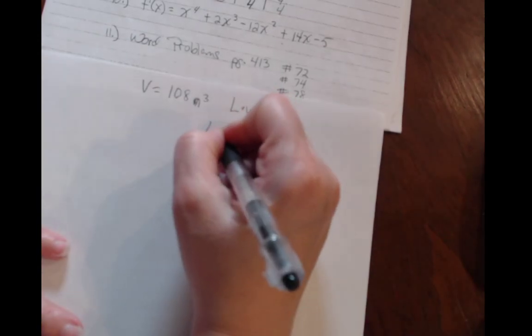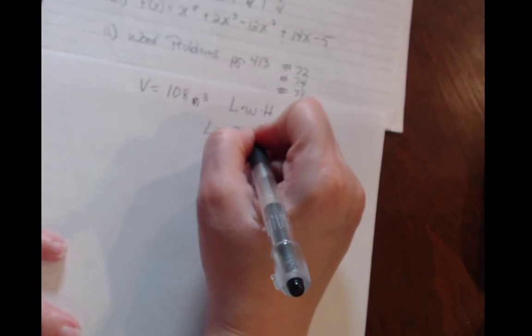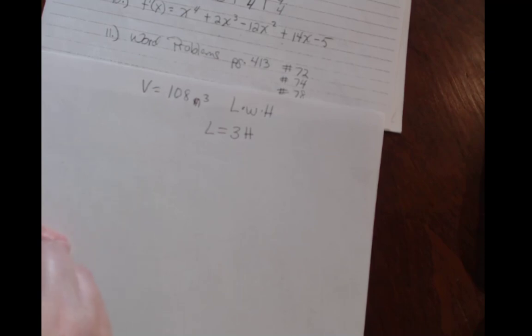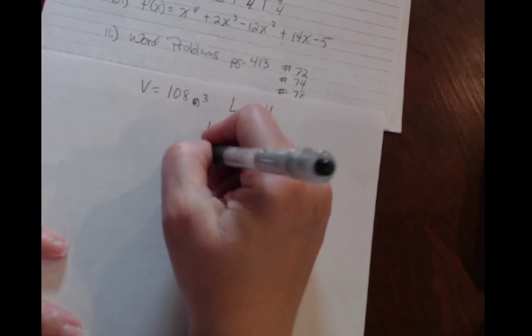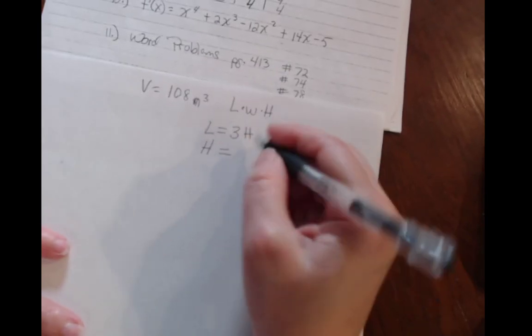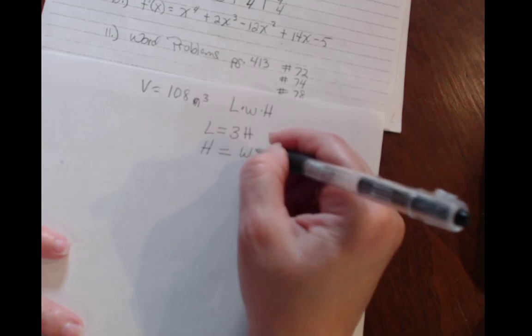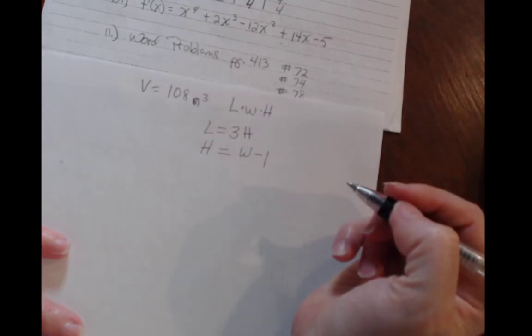And they tell us the length is 3 times the height. Length is 3 height. They tell us that length is 3 times the height. The height is 1 inch less than the width. The height is the width minus 1.